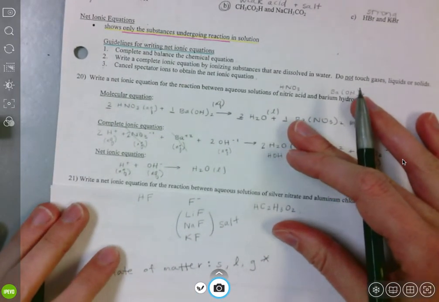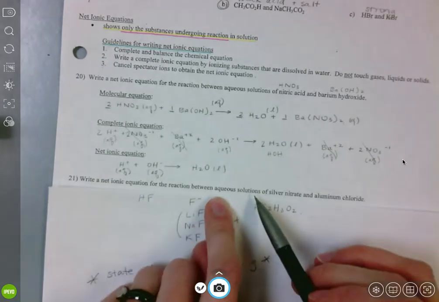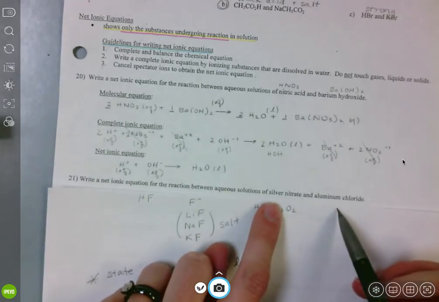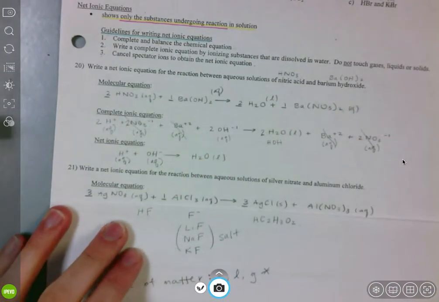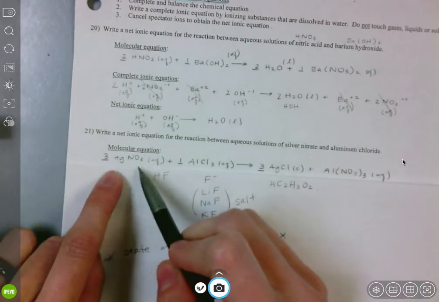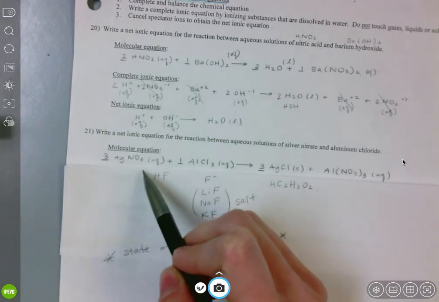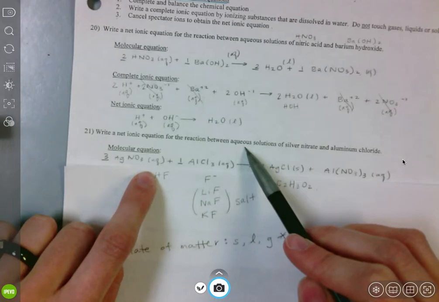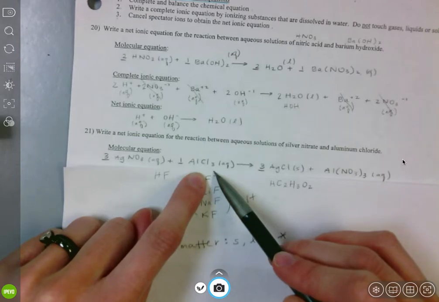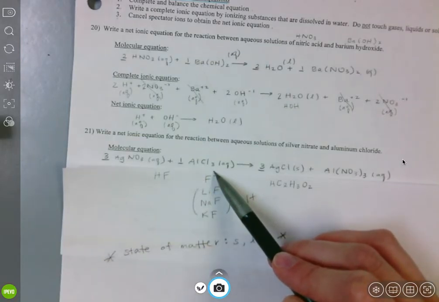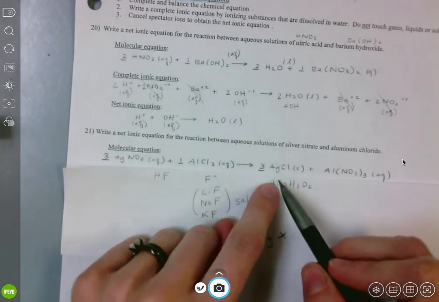All right, let's look at number 21. So we are writing the net ionic equation for the reaction between aqueous solutions of silver nitrate and aluminum chloride. So first we have to write the molecular equation. So silver nitrate, silver is a positive 1 charge, nitrate is NO3 minus 1. So they cancel each other out, so we just have AgNO3. It's aqueous because it tells us that it's an aqueous solution. Aluminum chloride, aluminum has a positive 3 charge in solution, chlorine has a negative 1 charge in solution. So we have AlCl3 in order to cancel out our charges.